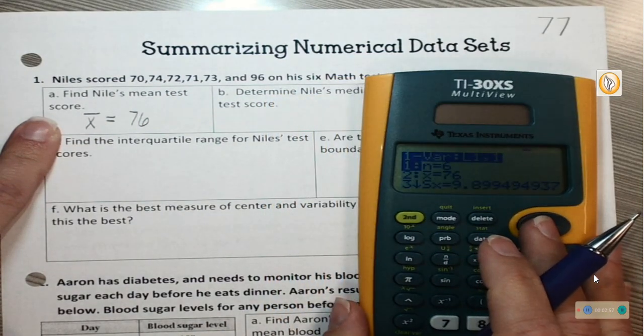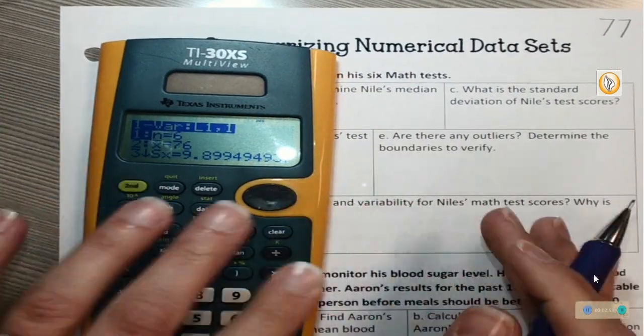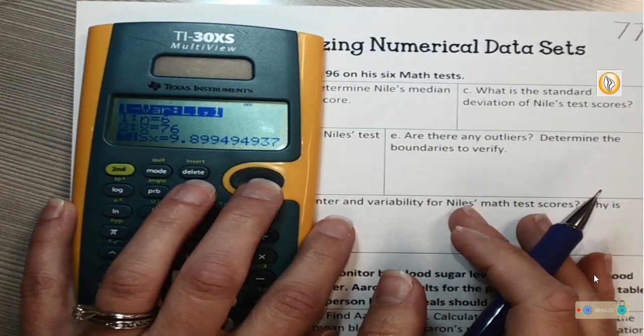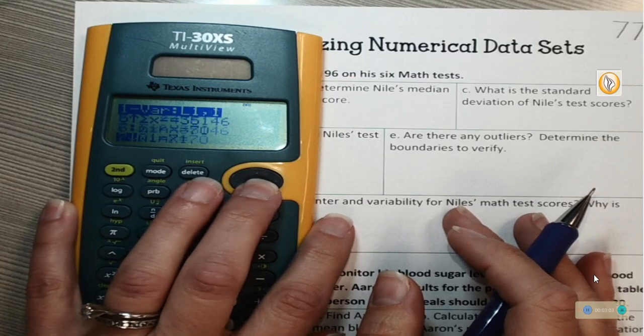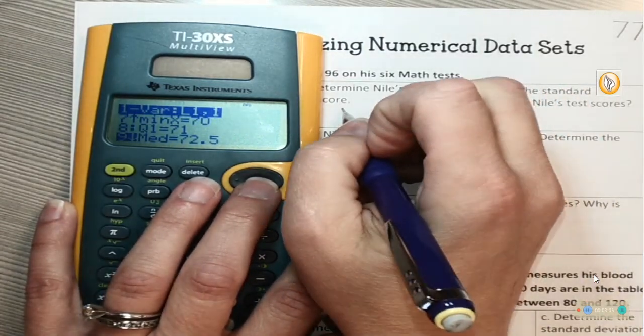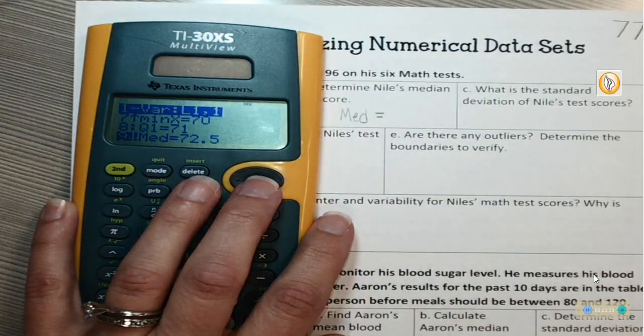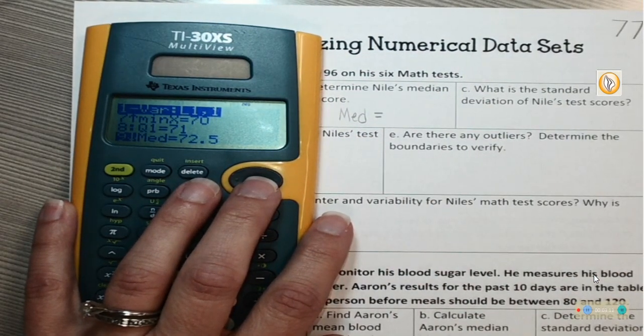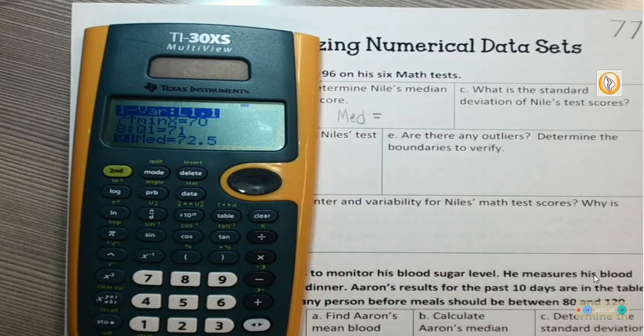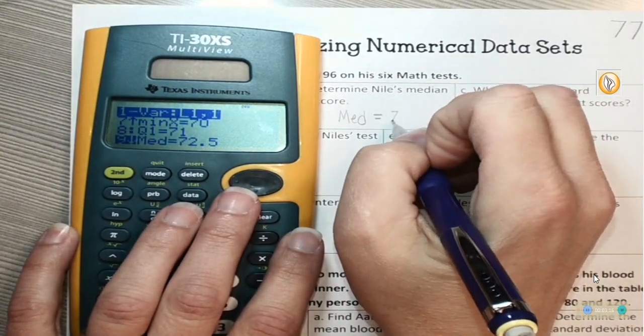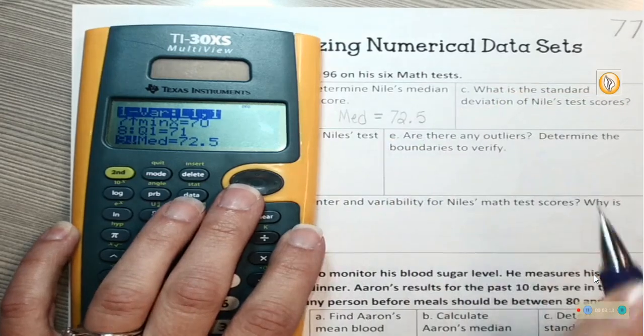All right, I'm looking for his median. I've got to get the calculator where I can write. I'm going to find median, which is MED. And his median test score: that means if you put those scores in order from least to greatest and quite literally moved in and found the number in the middle, that would be a 72.5.